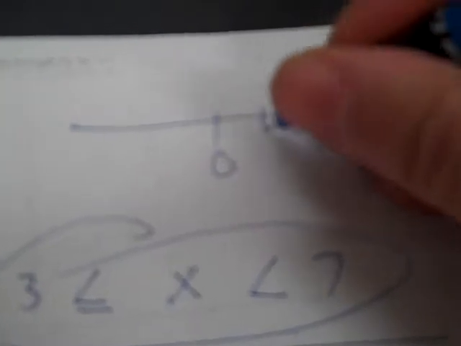Now we have to divide by 2. That's 3. That's 7. So 3 and 7 are your critical numbers. They're both positive. That's fine. You can get both positives. You could get both negatives. You can be equal to 3, but you can't be equal to 7, so you leave that empty.